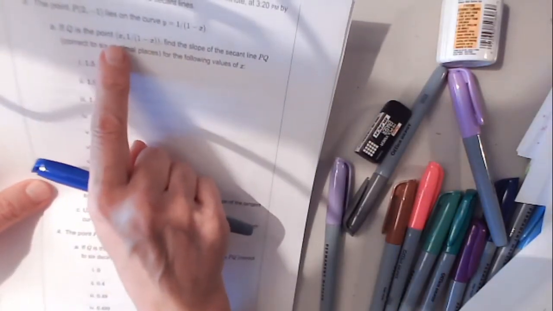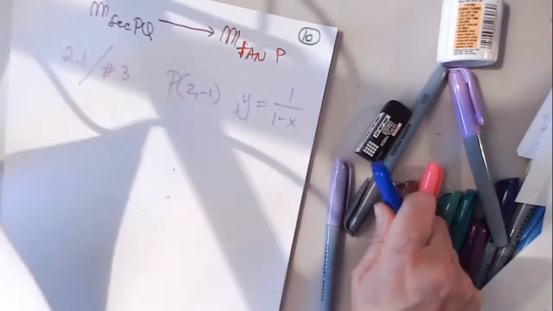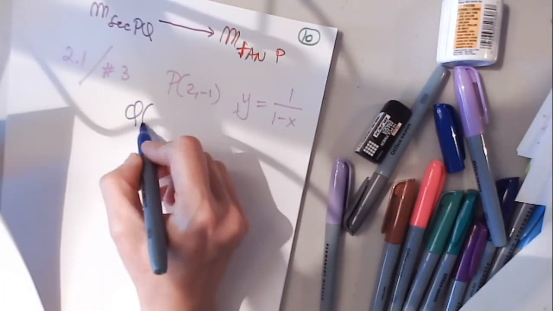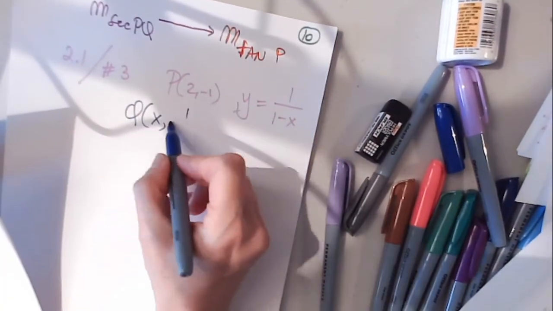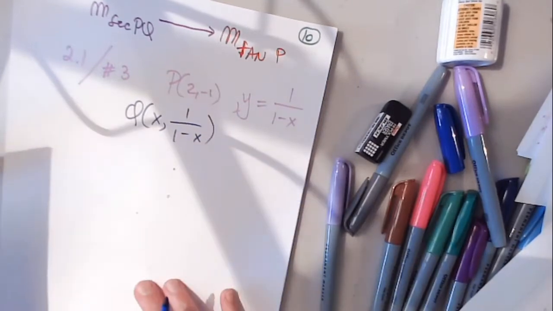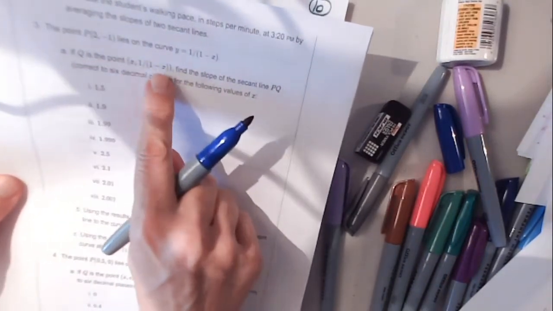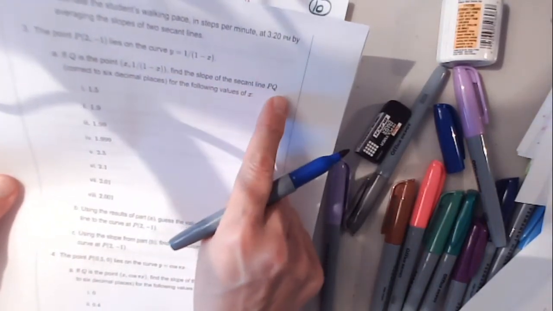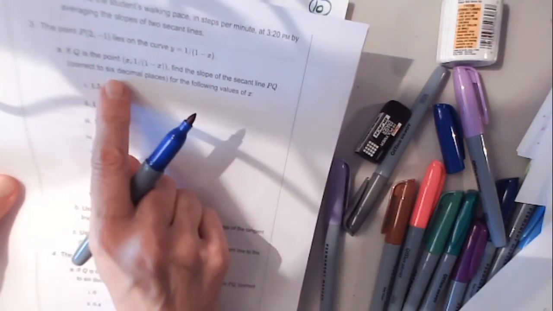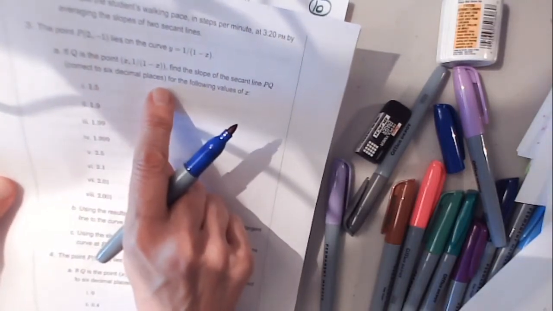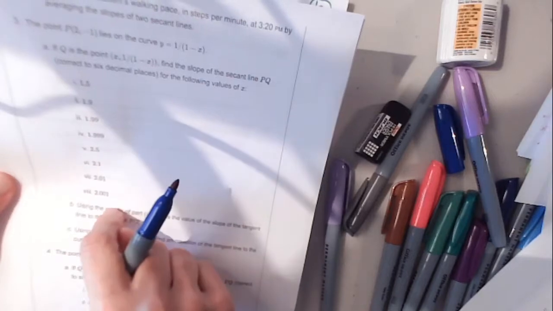If Q is the point (x, 1 over 1 minus x), obviously, we just did that. If Q is this point, find the slope of the secant line PQ correct to 6 decimal places for the following values of x.